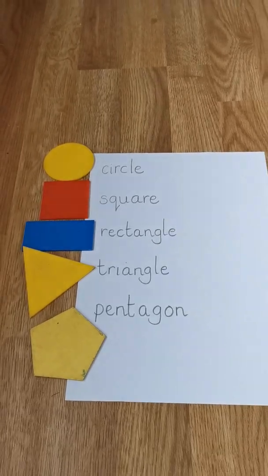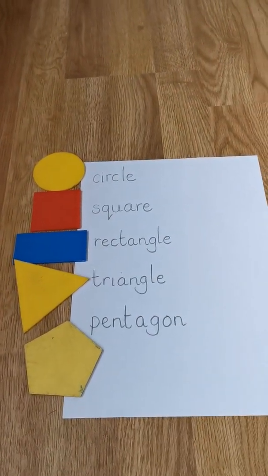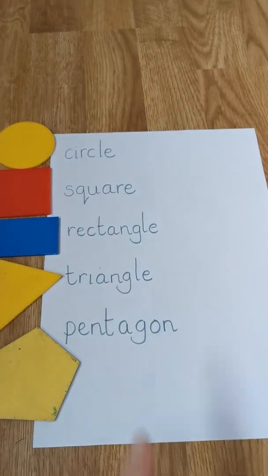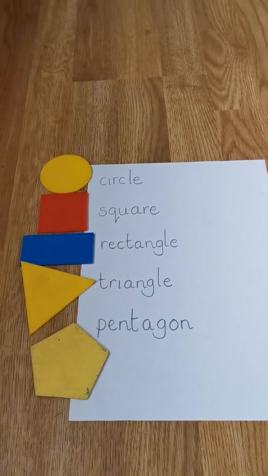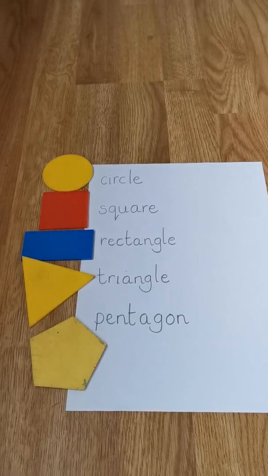The bigger the shape, the better. Make sure you use the correct words for each shape. Try and have a go at making all 5 of those shapes. So that's your job for today.